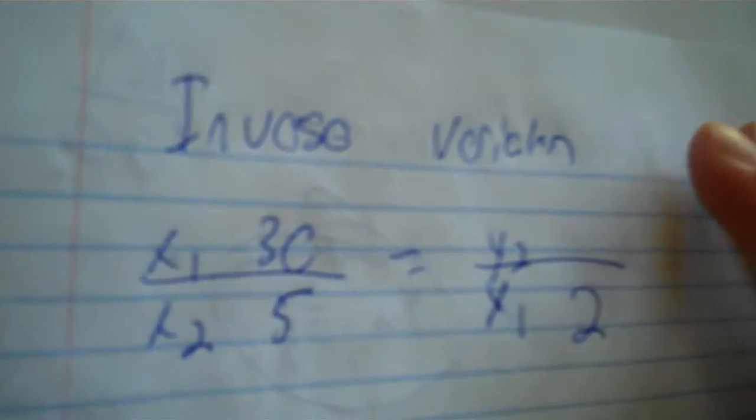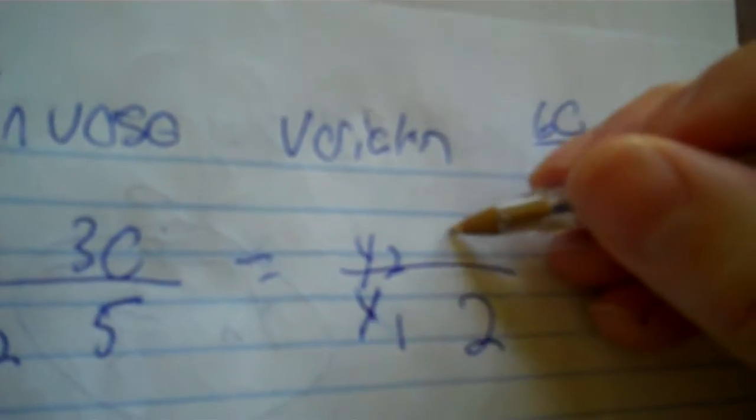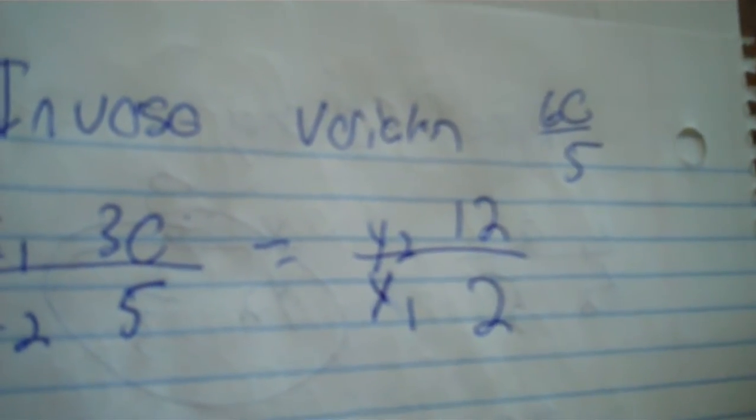So inverse variation means you go x1, x2, but then you flip it and it's y2, y1. Okay? So x1, x2, you got 30 and 5. And y1 you got 2, but we need to put it here. So 30 times 2 is 60, and then 60 divided by 5 is 12. So 12.